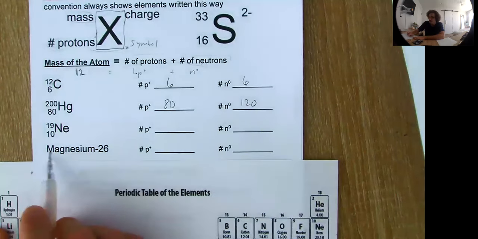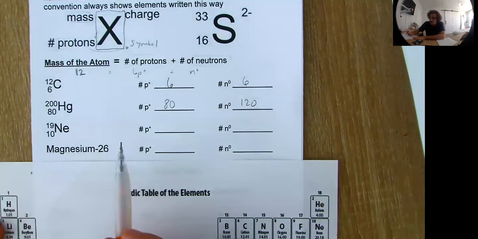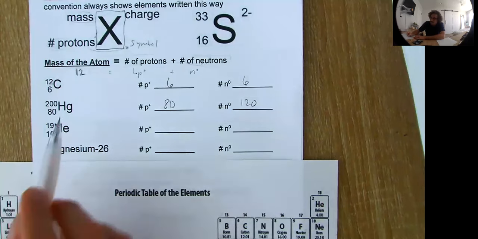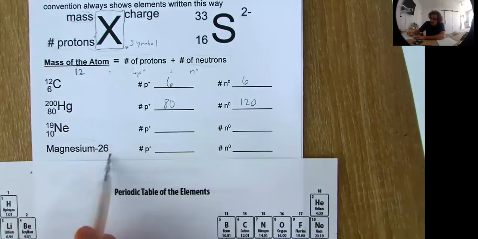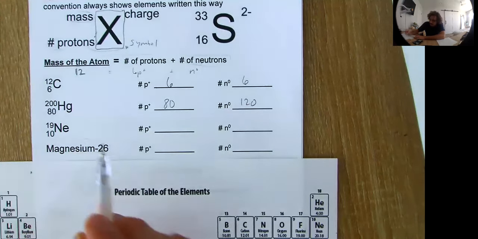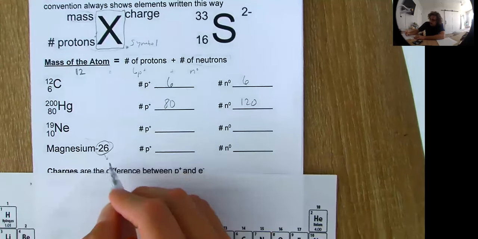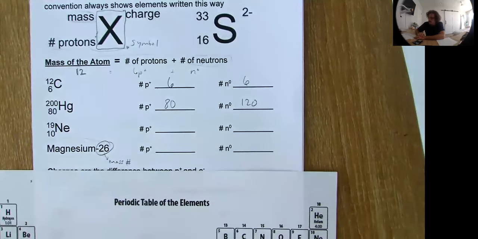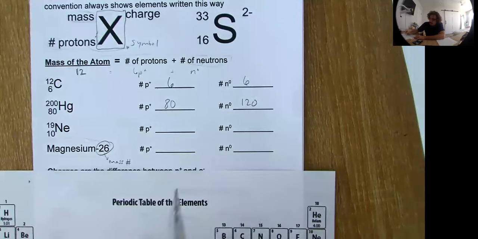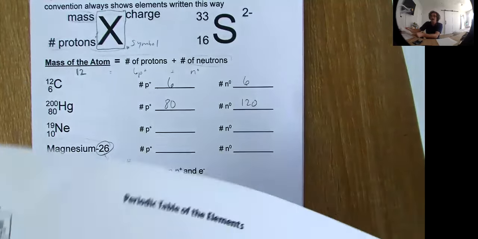This one looks different. These are different ways that you can write elements and give a lot of information. This is one way to write elements. This is another way to write the symbol of an element. You can just spell it out, magnesium, and then 26 is the mass number. Now you should be able to figure out the number of protons and the number of neutrons by looking at the periodic table. You're learning how to use this bad boy, the periodic table.